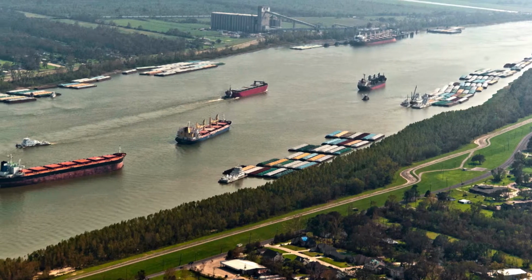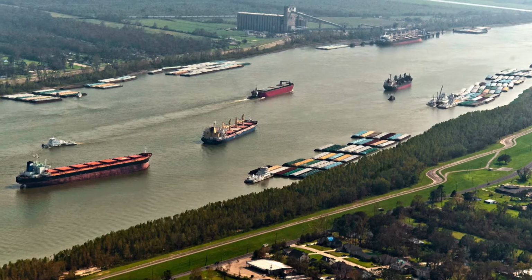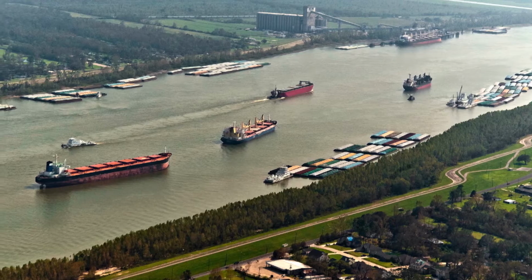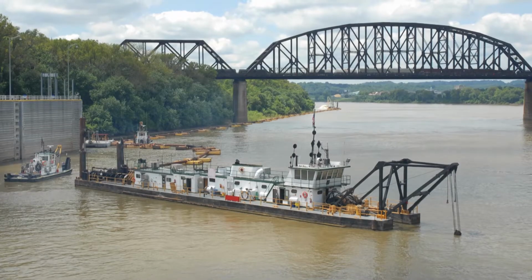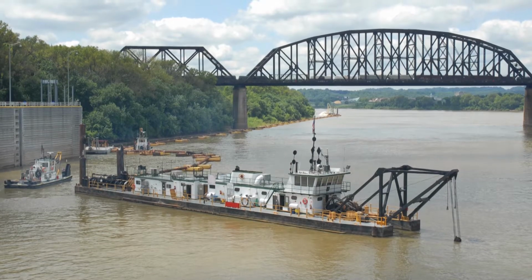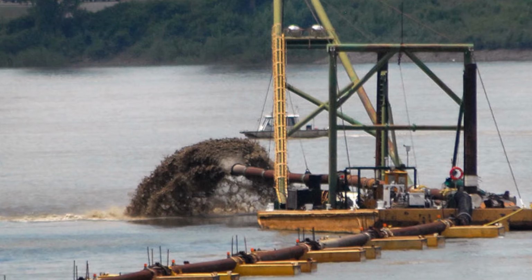Our transportation systems also can be affected. We use our rivers to move a lot of things. Excess sediment eventually falls to the bottom of rivers and makes them more shallow. This makes it more difficult for boats to travel along the river. The excess sediment has to be removed so boats can get through, which is very expensive.